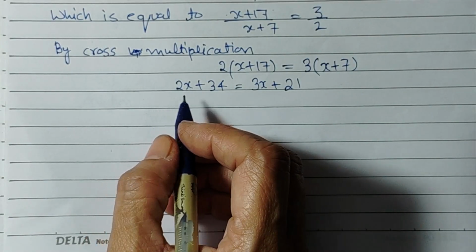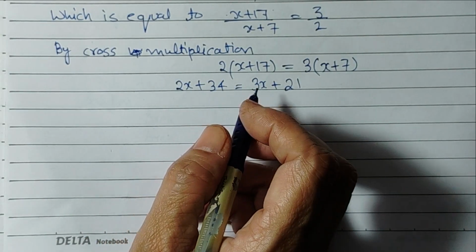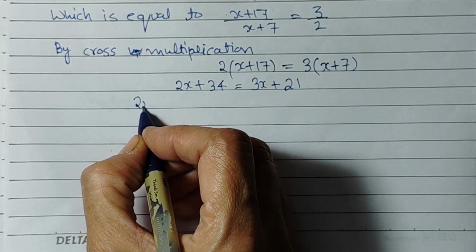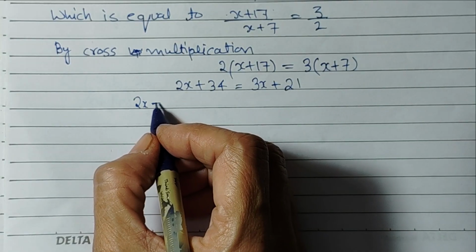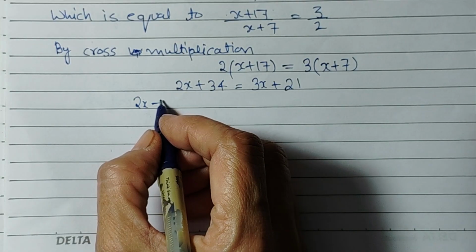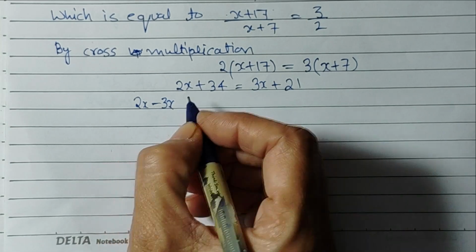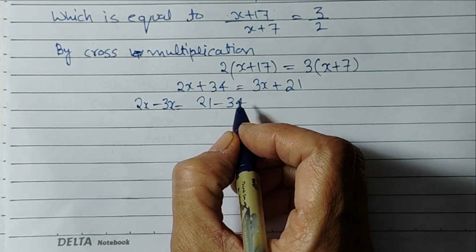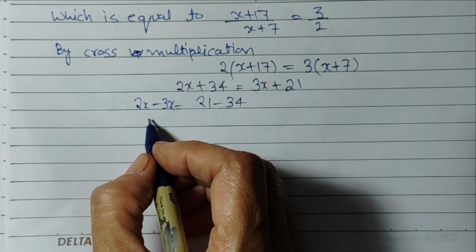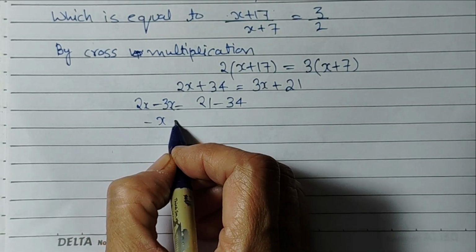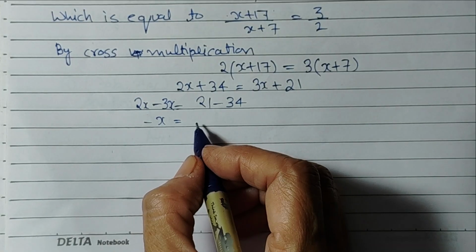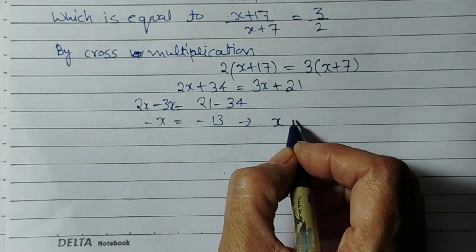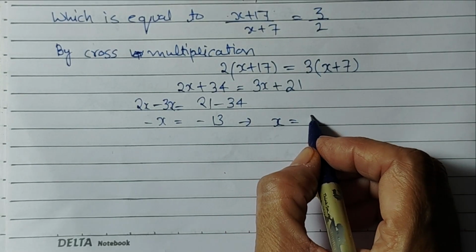Taking the constants to one side, 2x minus 3x equal to 21 minus 34. It is minus x equal to minus 13, which gives x equal to 13.